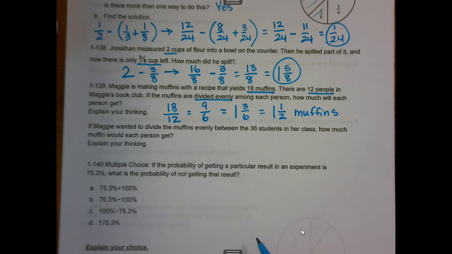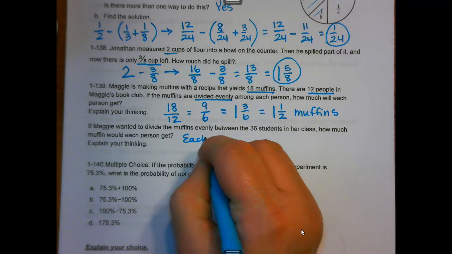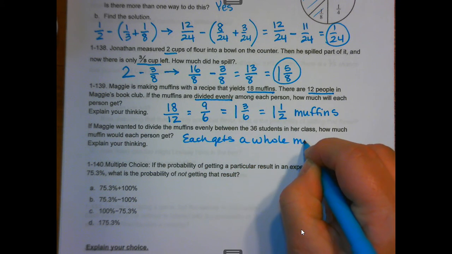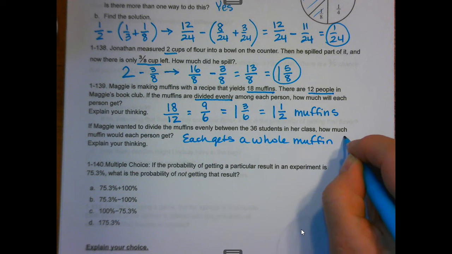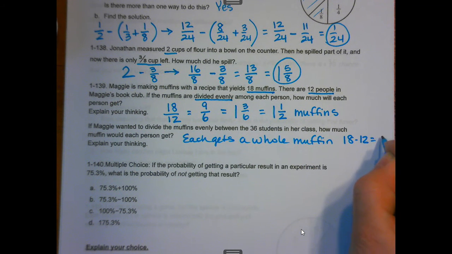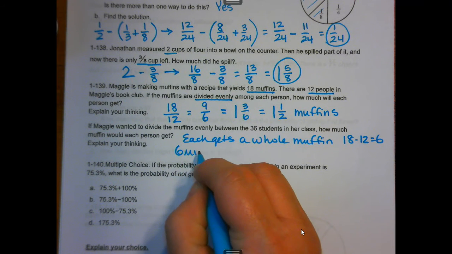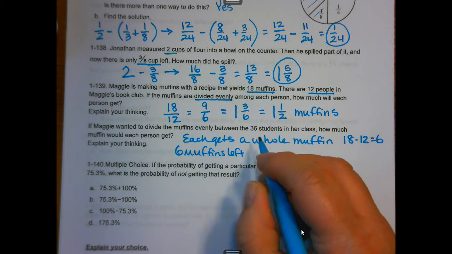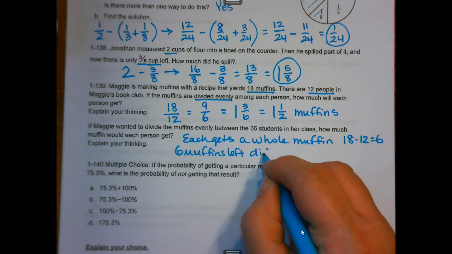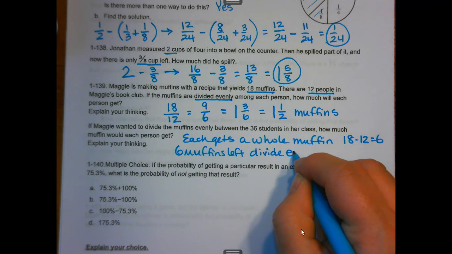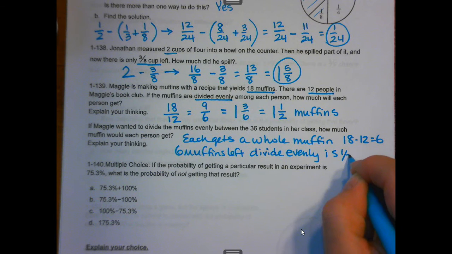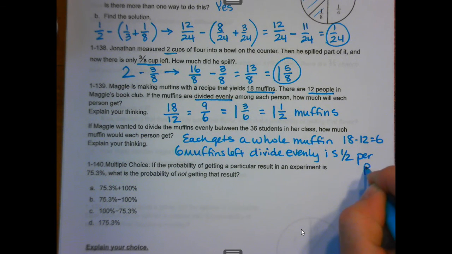And another way to think about that is each gets a whole muffin. So that would be 18 subtract 12. 6 muffins left, divided evenly, is 1/2 per person.